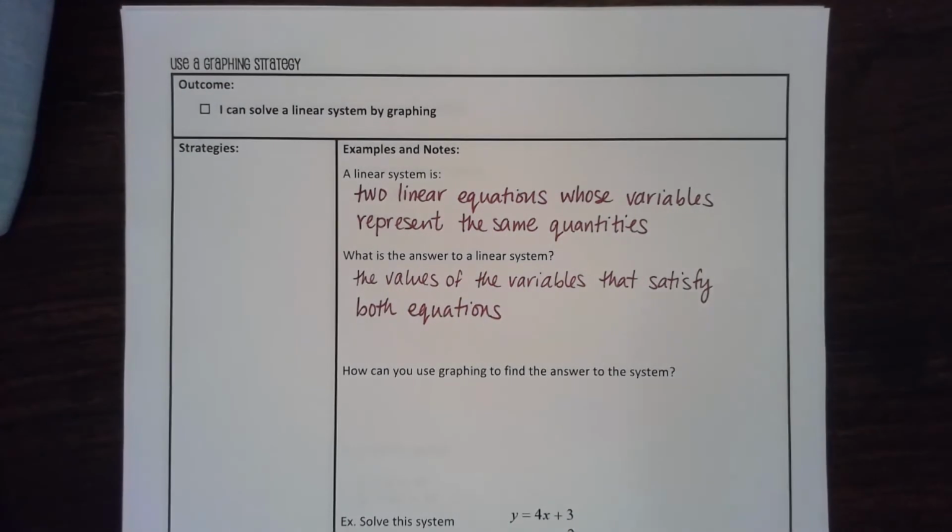Okay, so if we have x's and y's, what's the value of x and the value of y that works for both equations? So if I was to solve for x and solve for y, which of all the possibilities of x's and y's would actually satisfy both equations?